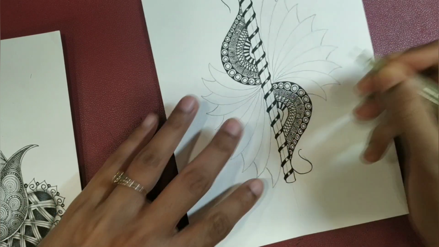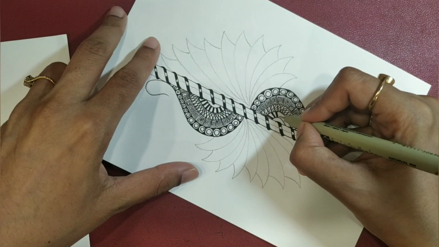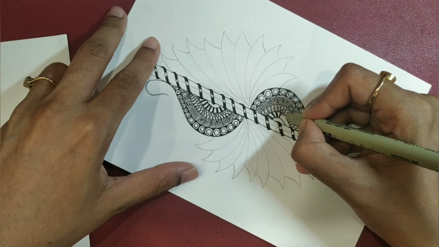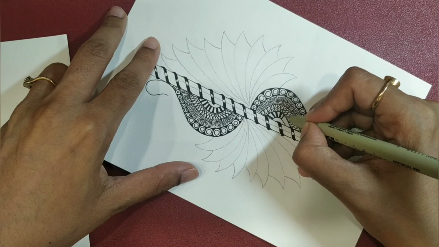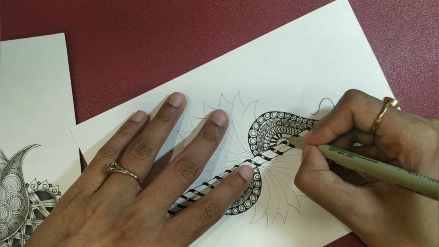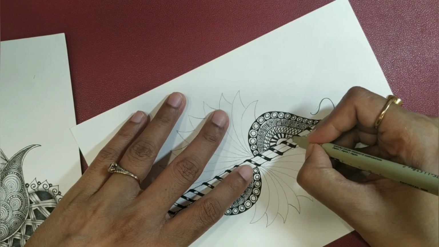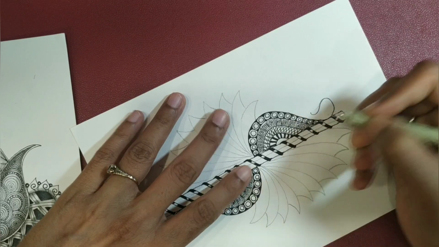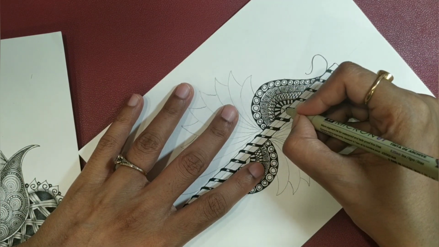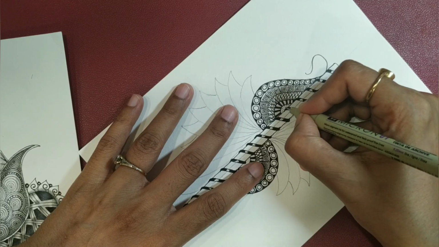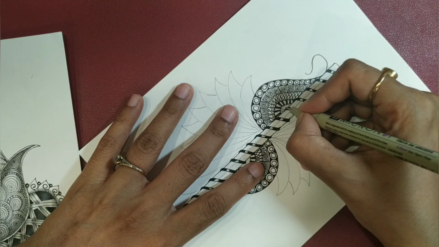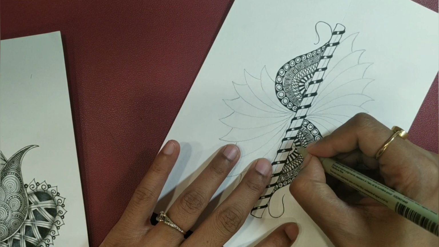So take your time and choose tangles that come easily to you. There are a whole lot of tangles that you can choose from. Pick any tangle, and then inside I'm just going to add some nice dots, tiny dots.